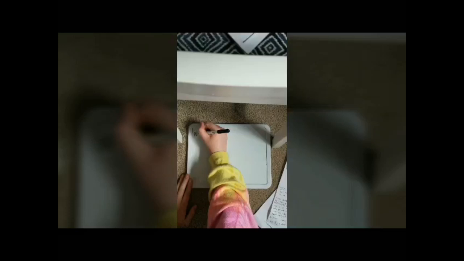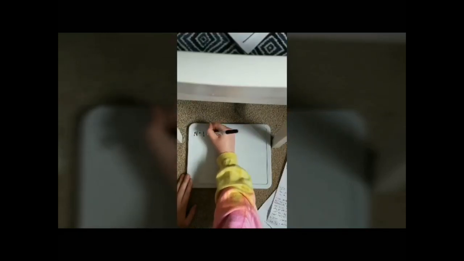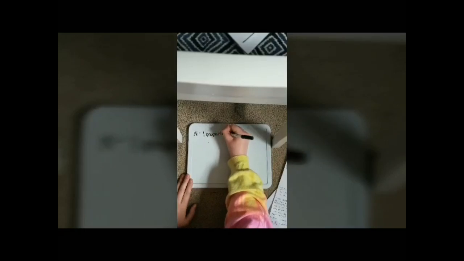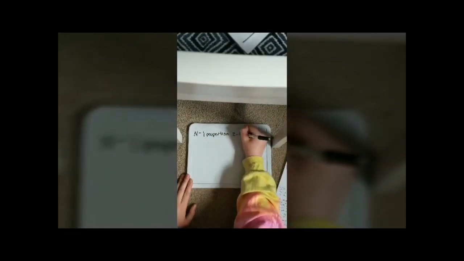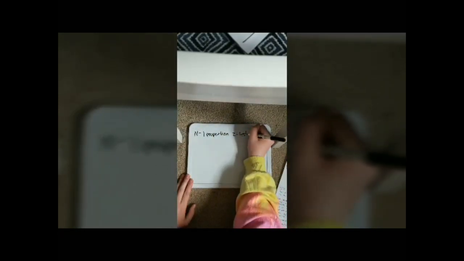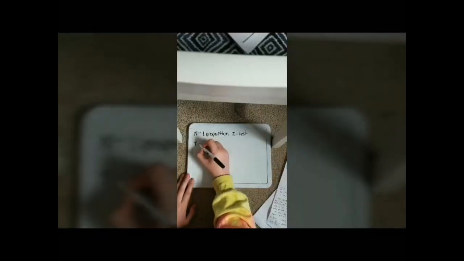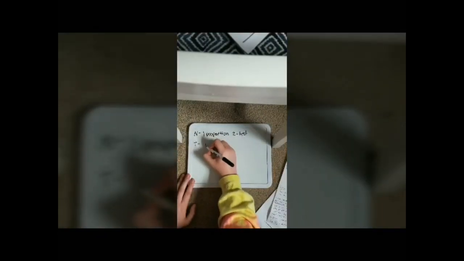So next we're going to name our test, and that's going to be the one proportion z-test. So now for T, we're going to do our p-hat.